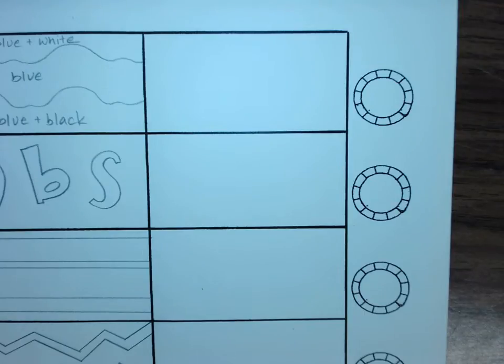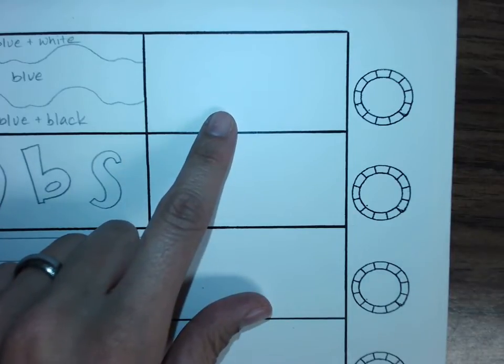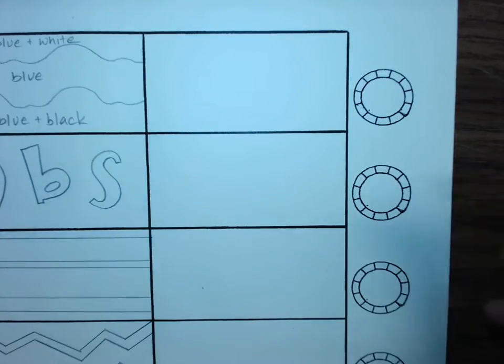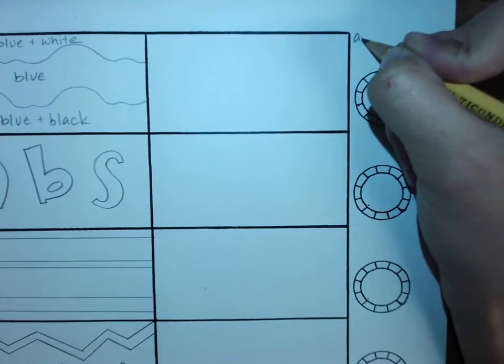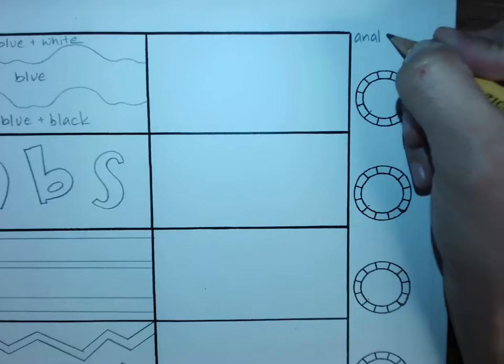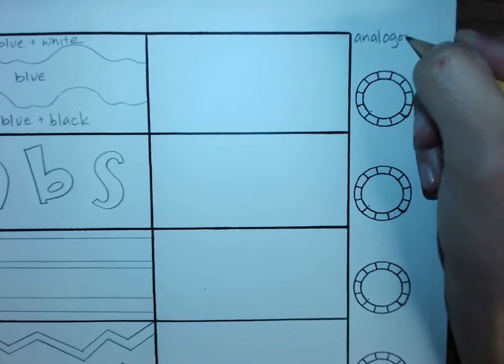Okay, so we're going to go ahead and move on to the second column here. And we're going to continue with analogous complementary. So we're going to use a combination of analogous colors with a complementary color.